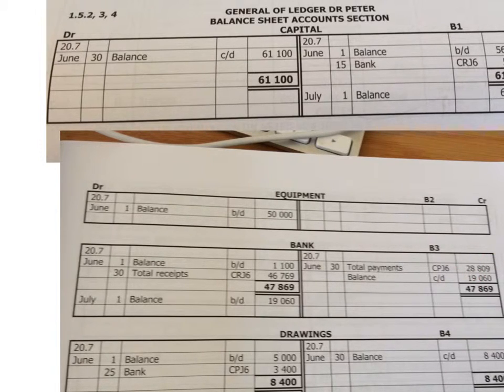Now you're going to balance your bank by writing the biggest number at the bottom. You minus the smaller one from the bigger one. The difference goes into the gap so that you can balance both sides on the bigger amount, and then you're going to bring the balance down in the new month.